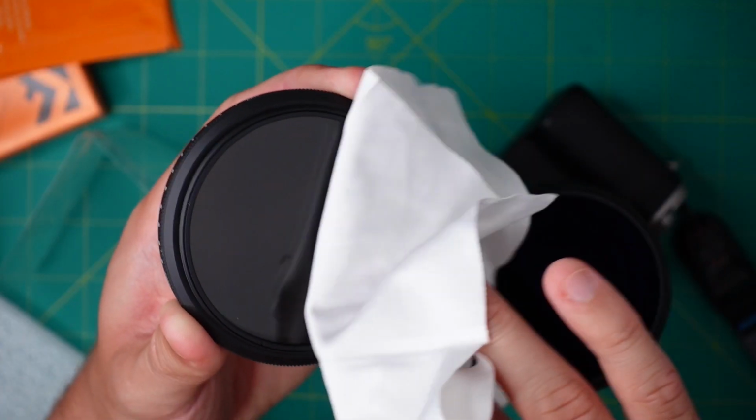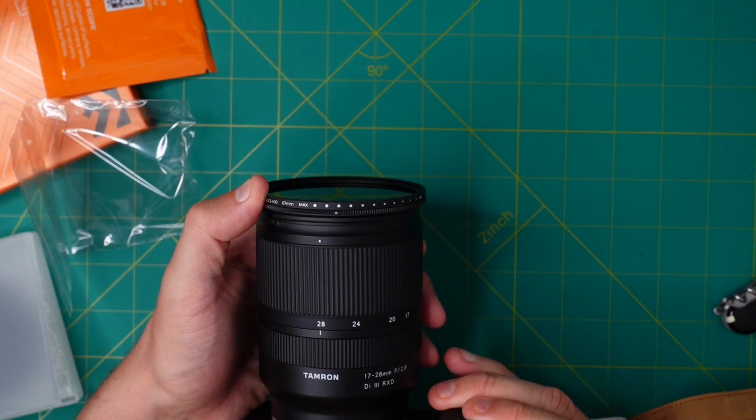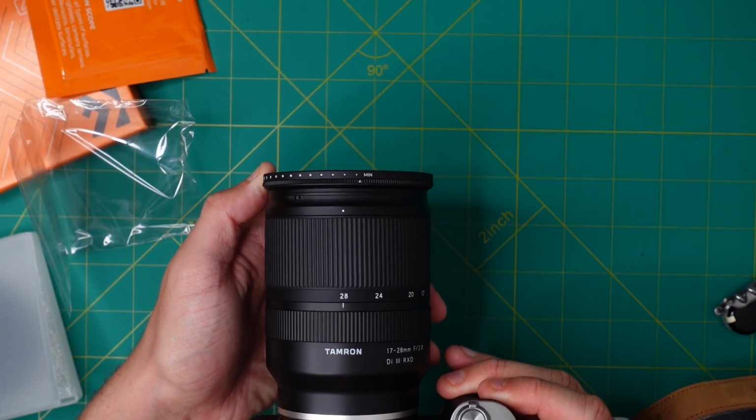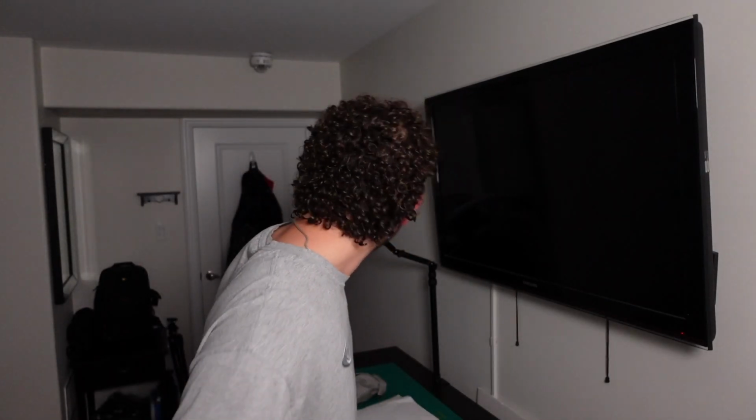Pretty happy with the unboxing. And first impressions of the actual filter, pretty impressed. Feels hefty. I'm also happy with the spinning movement. It's pretty well built. Come on, let's take it outside.